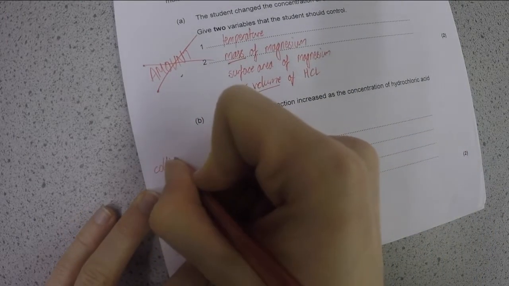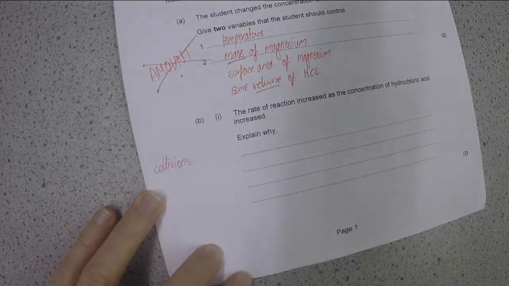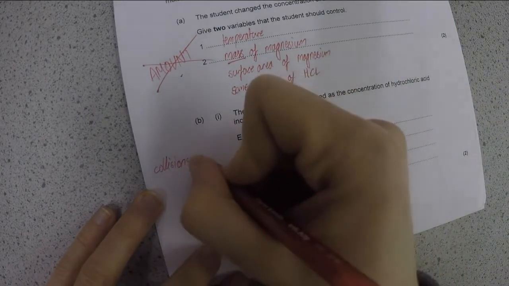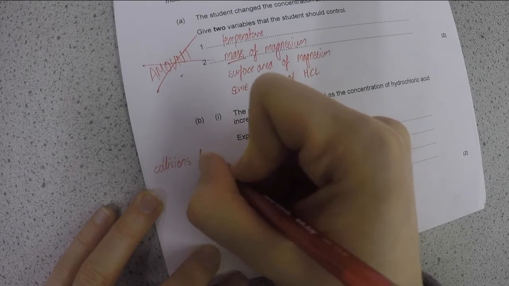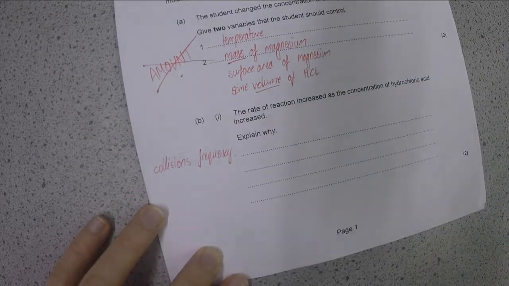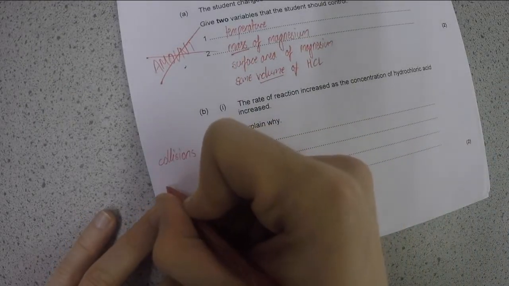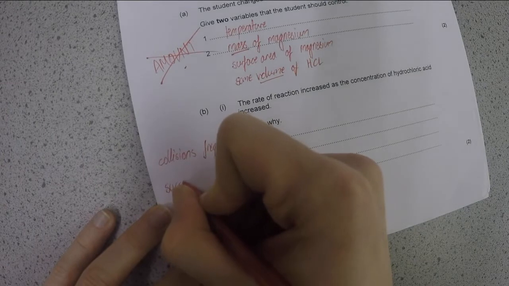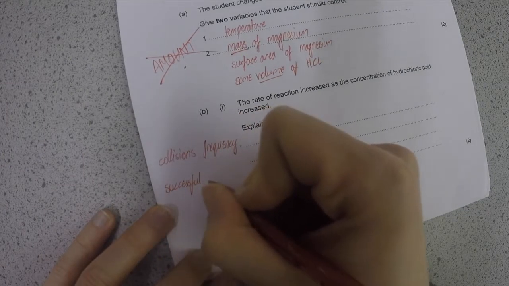Reactions occur because of collisions, but let's add to that collision frequency, or the frequency of collisions. And remember, those collisions can be successful or unsuccessful. So let's just put in there successful collisions.